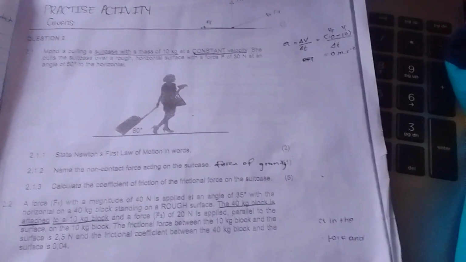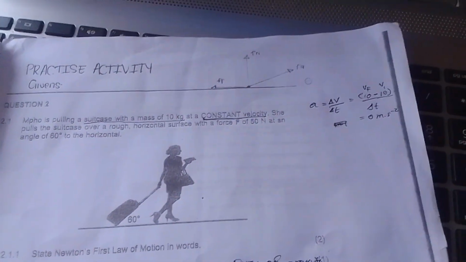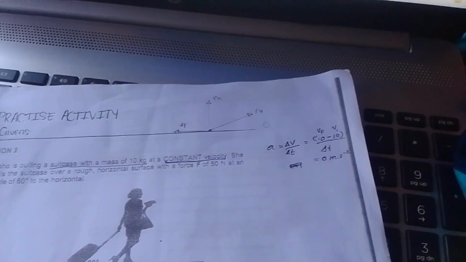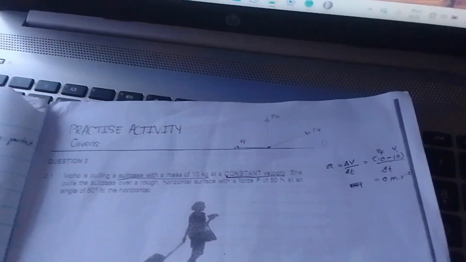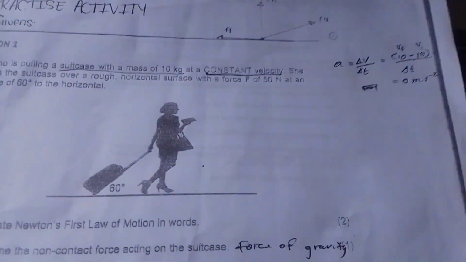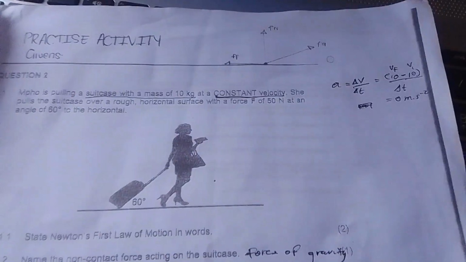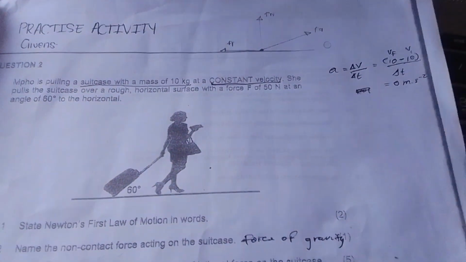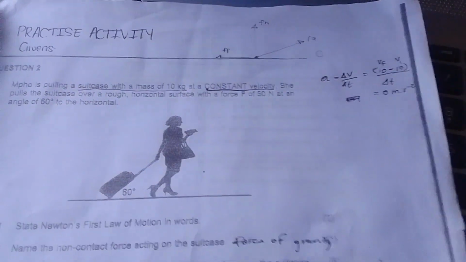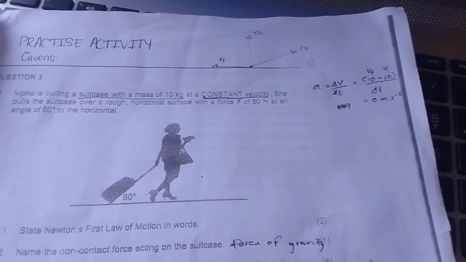Okay, let's go. Paul is pulling a suitcase with a mass of 10 kg at a constant velocity. She pulls the suitcase over a rough horizontal surface with a force F of 50 Newton at an angle of 60 degrees to the horizontal. You can see her pulling the suitcase at an angle of 60 degrees, and it looks like she's going to the right.